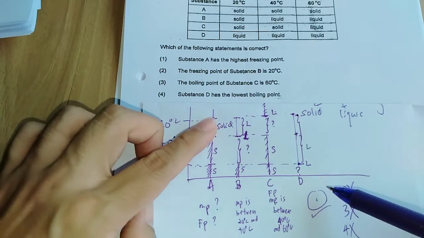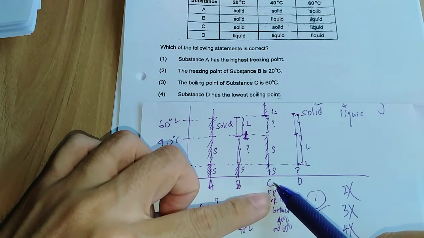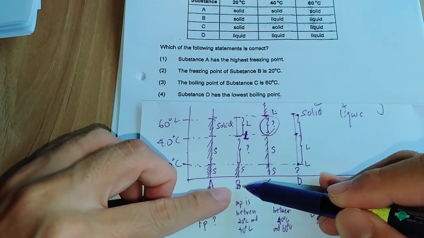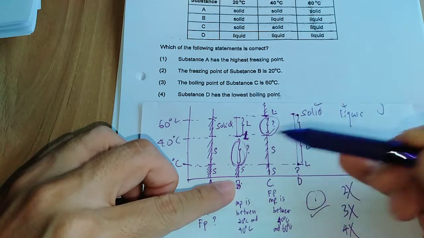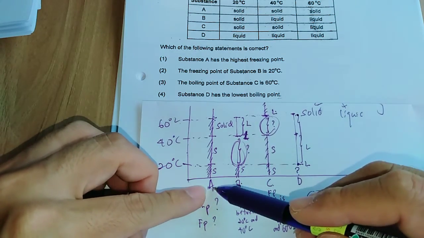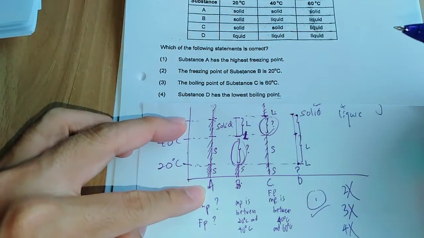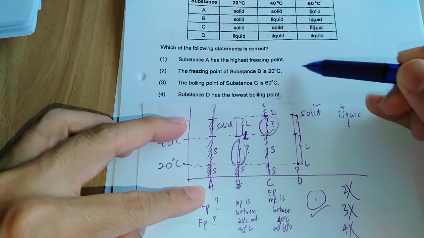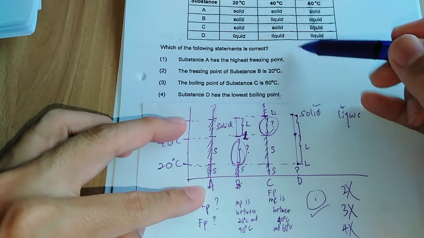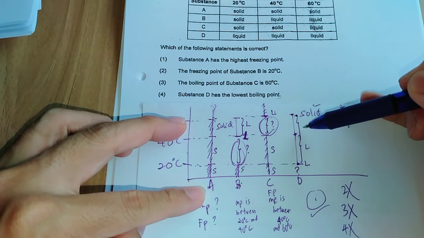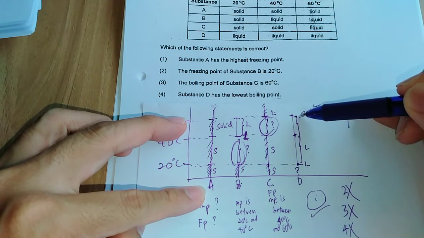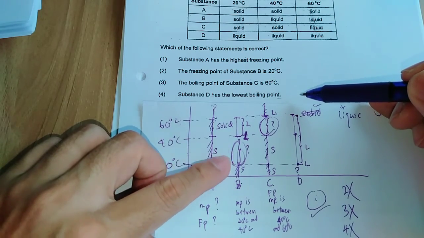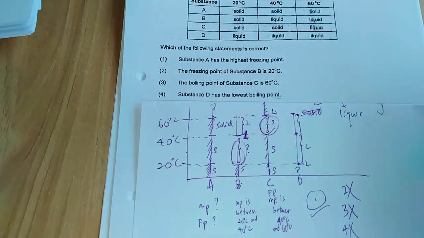Let's go back to option 4 one more time. What's the boiling point of C? I'm not sure where it is. C's boiling point must be somewhere here. Boiling point of B is somewhere here. Boiling point of A is somewhere above here. D's boiling point is definitely above here, way above, somewhere. Because boiling point is when a substance changes state from liquid to gas. So I'm not sure where it is, but the lowest will be here, not D, definitely. So that explains this.